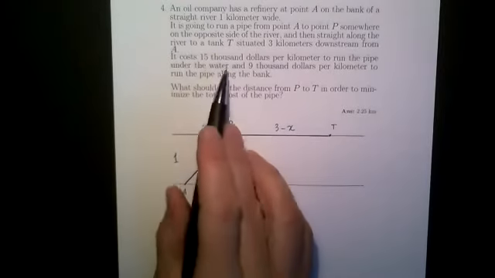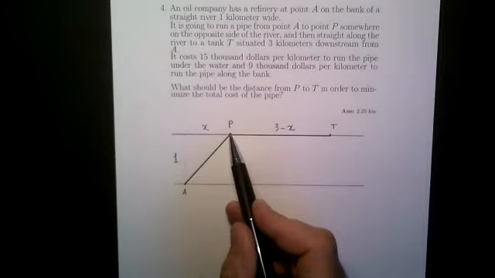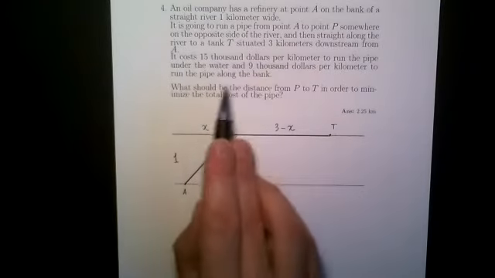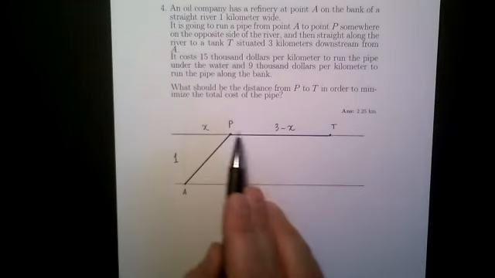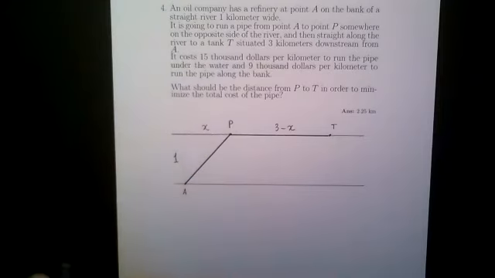Okay, it costs $15,000 per kilometer to run the pipe underwater, so $15,000 here per kilometer. And from P to T, along the bank, is $9,000. What should be the distance from P to T in order to minimize the total cost?